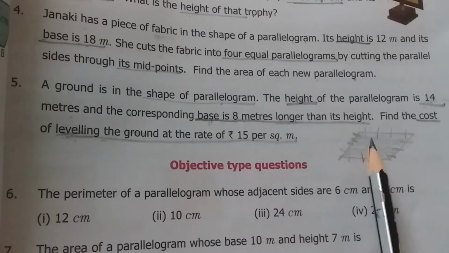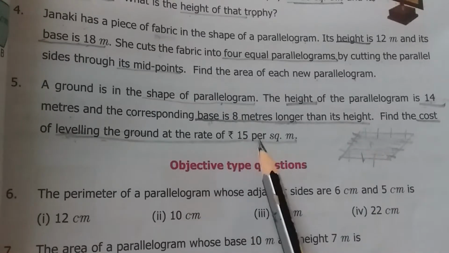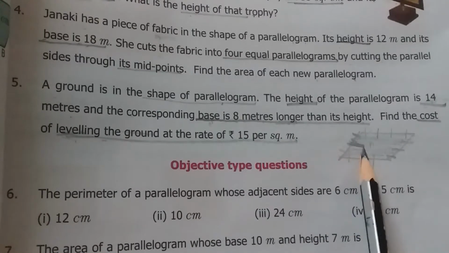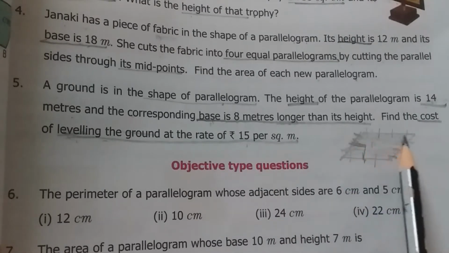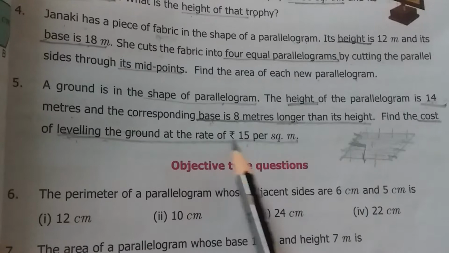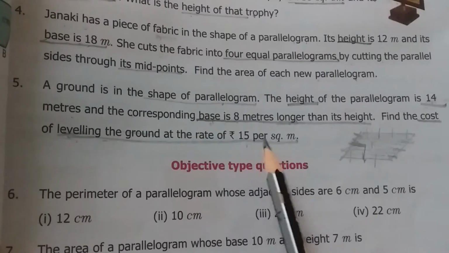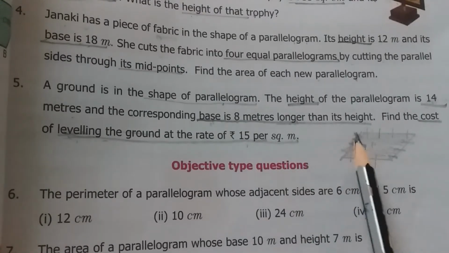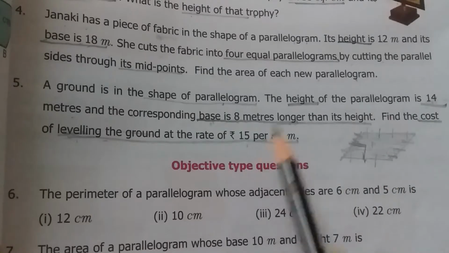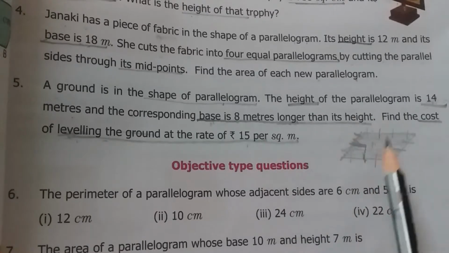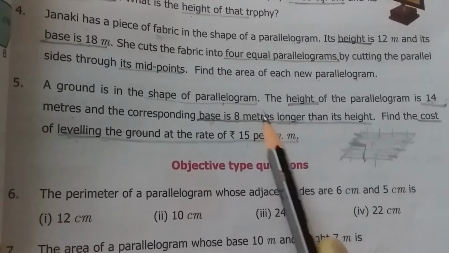Find the area, then rupees 15 per square meter. To level 1 square meter, you need 15 rupees. So to level the entire area, we know the cost for 1 square meter, and we have to find it for the entire area. So it is 1 to many, we have to multiply. Okay, shall we start with the sum now?